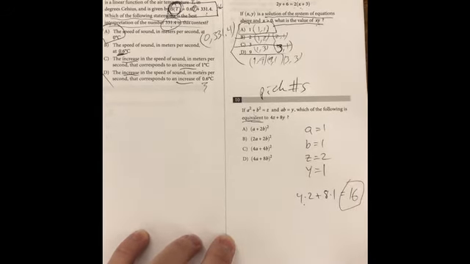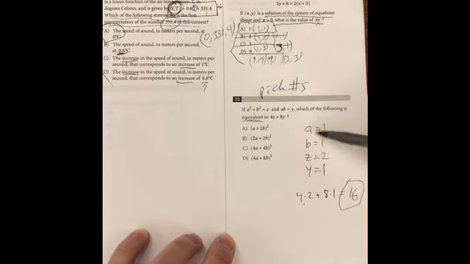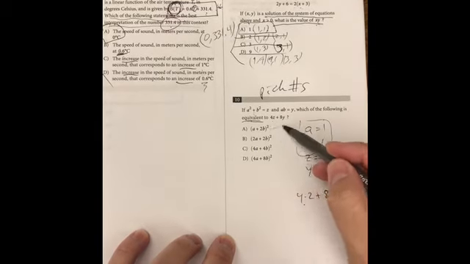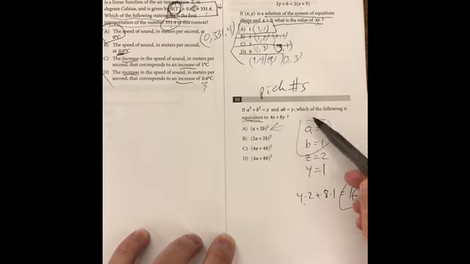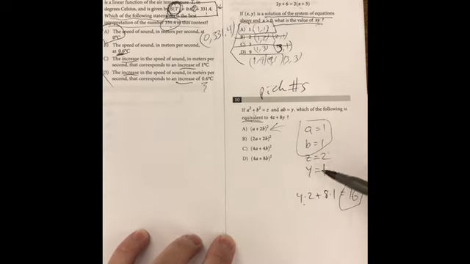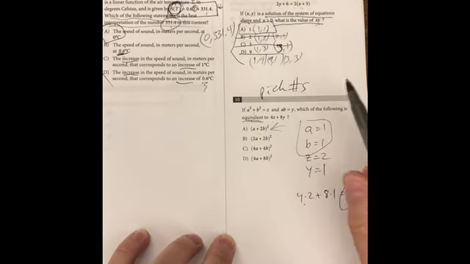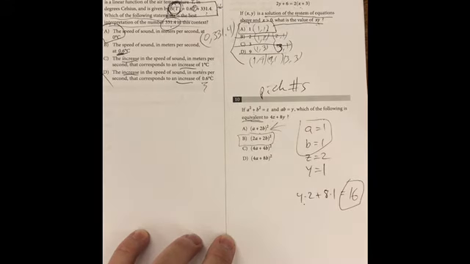If I put in a 1 for A and B into these answer choices, which one gives me 16? Well, 4 squared is 16. That would be 3 squared, 4 squared is 16. That's how this goes, y'all.